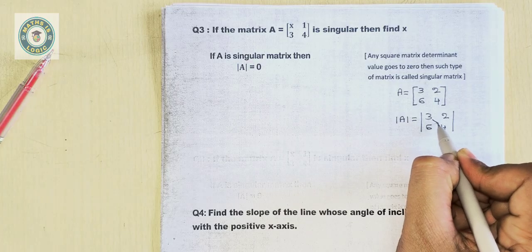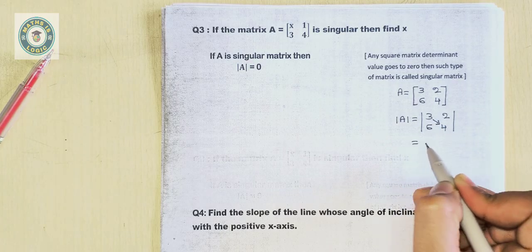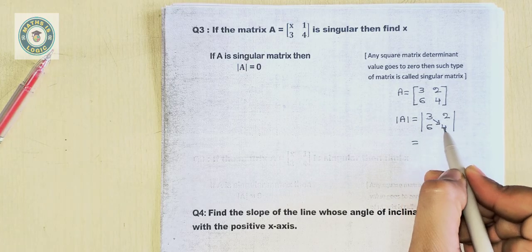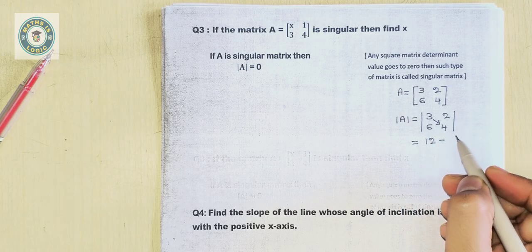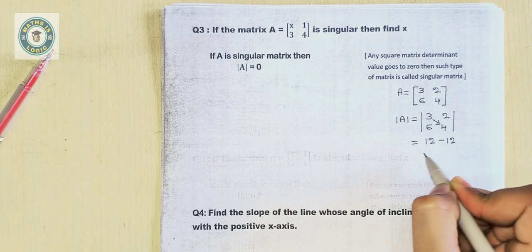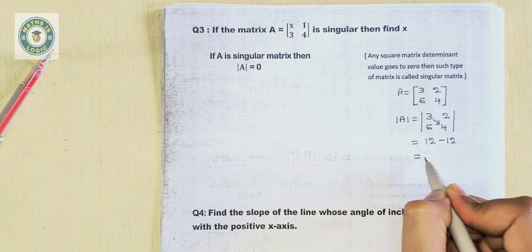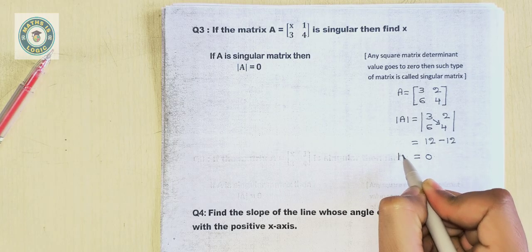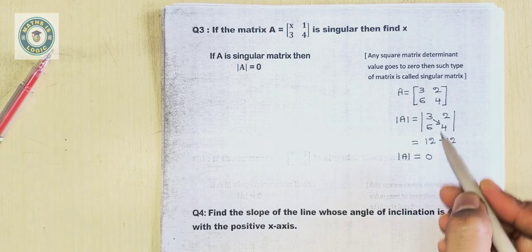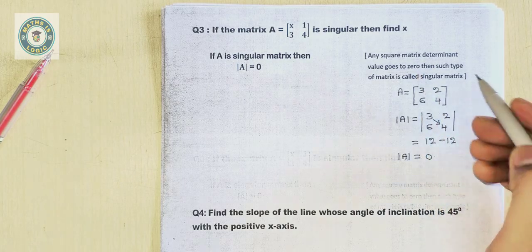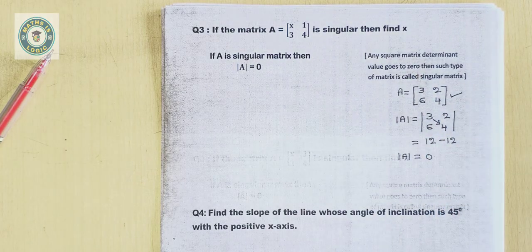Then apply the determinant rule, cross multiplication, middle always minus sign: 3 into 4 is 12, middle minus sign, 6 into 2 is 12. Next, 12 minus 12 is 0. Finally, the determinant of this matrix is 0. Therefore, this is what we call a singular matrix.